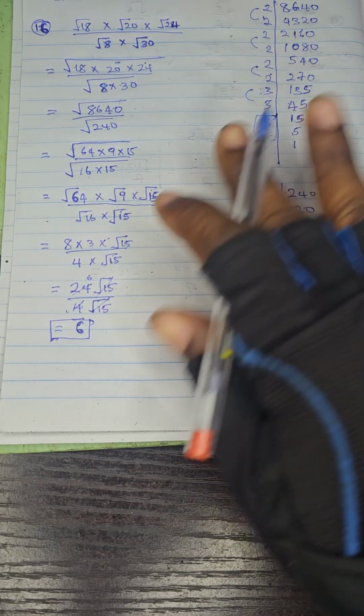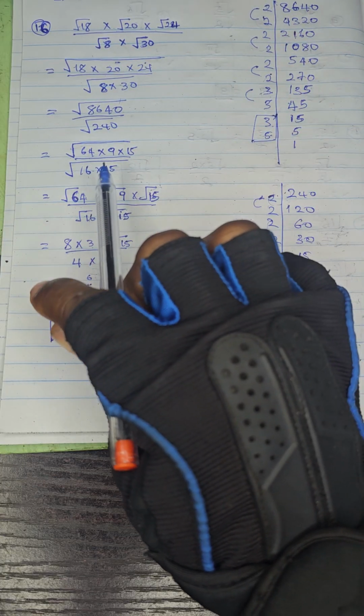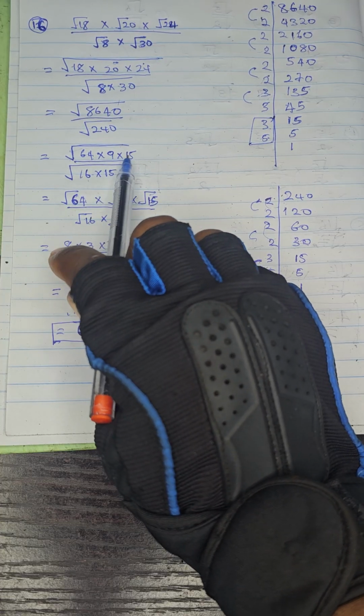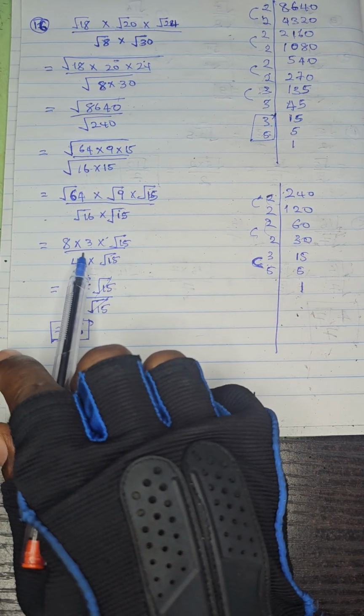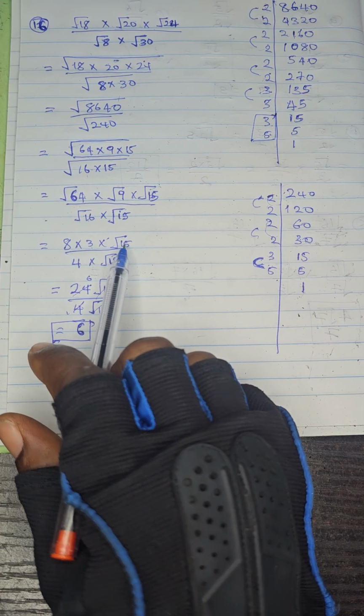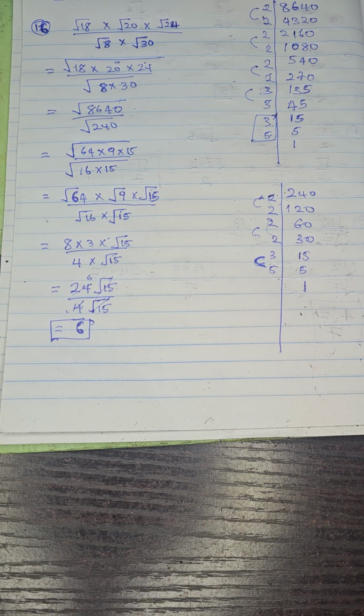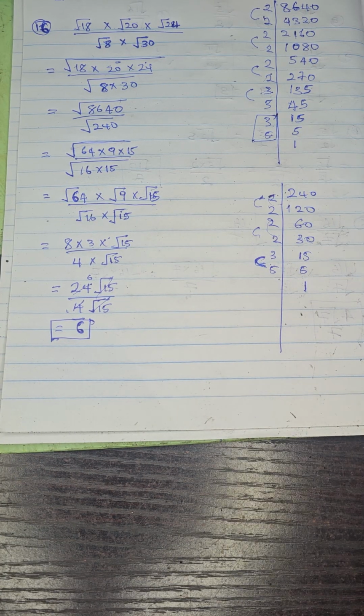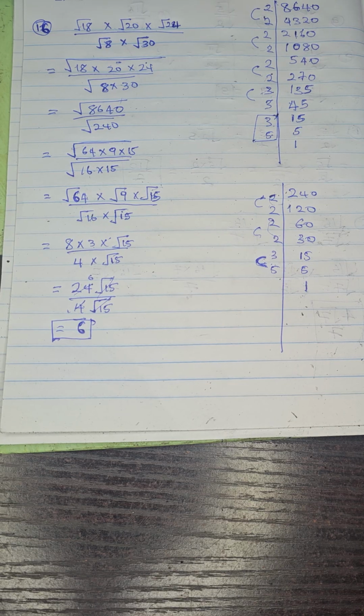You understand? So the summary is for you to just find a perfect square, and when you factor out the perfect square, we are left with only the least non-rational root in the square root sign. So this is all about division of surds. See you in the next class. Thank you.